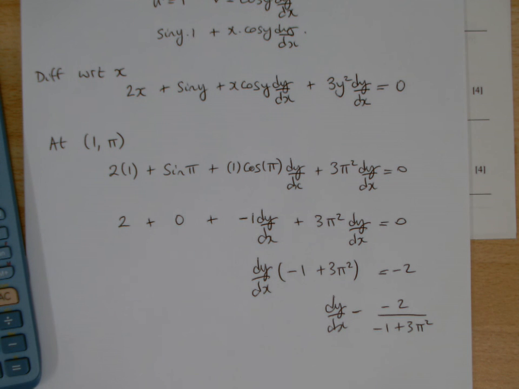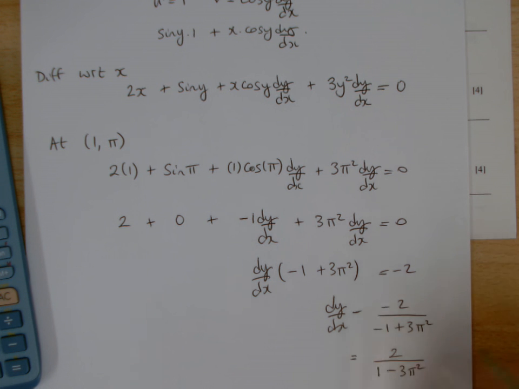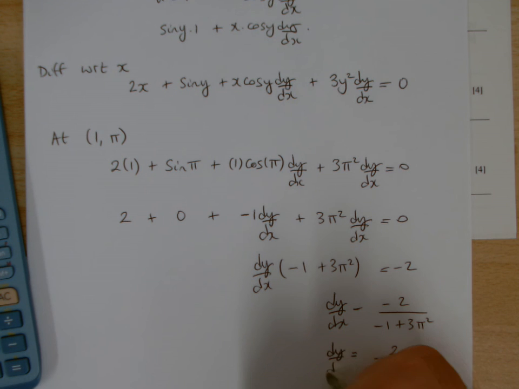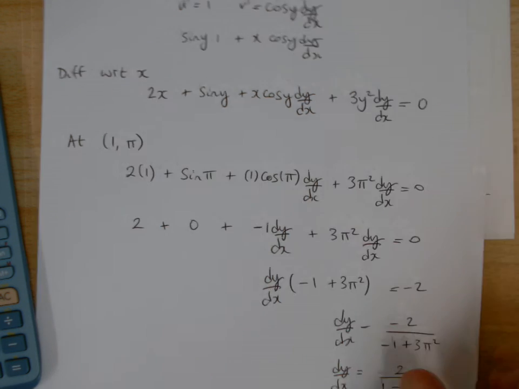You could leave it like that. You could be smart here and just change the signs on the top. Minus 2 could become positive 2, as long as you do the same to the bottom. So you change the sign on the top, and change the signs of everything on the bottom. So dy/dx is 2 over 1 minus 3 pi squared. You could leave it like that, or you could put it to a certain number of decimal places. It depends what they ask for.